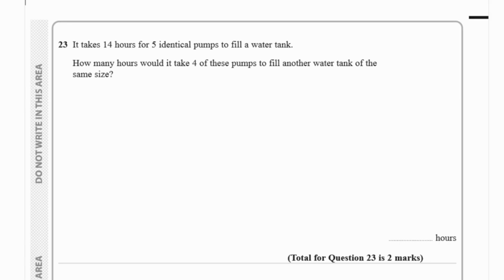So first, because it is taking 14 hours for 5 identical pumps, to find out the total hours that would be needed, we can simply do 14 multiplied by 5, and that gives 70 hours. Therefore, if 5 pumps are taking 70 hours, in order to find out how many 4 of these pumps would take, we can simply do 70 divided by 4, and that gives 17.5 hours.